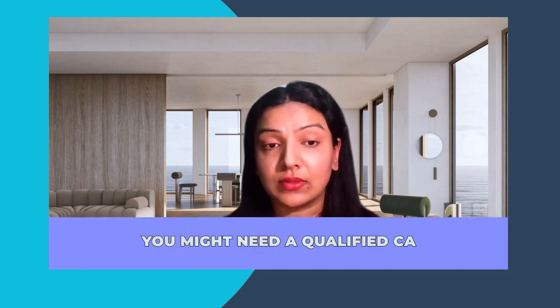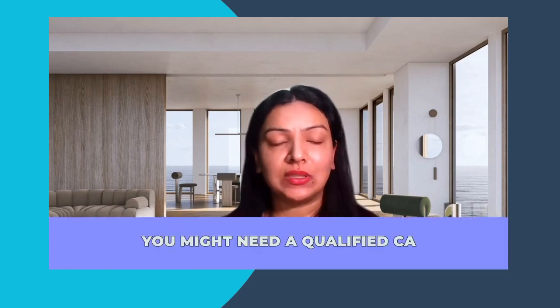In some cases, you would probably need a certified chartered accountant, a CA. Typically, Form 15CA and 15CB are required. I would suggest something which I did: before even talking to your bank, talk to a qualified CA and take their opinion on the documents required. Most likely they'll ask you for your bank account statements.